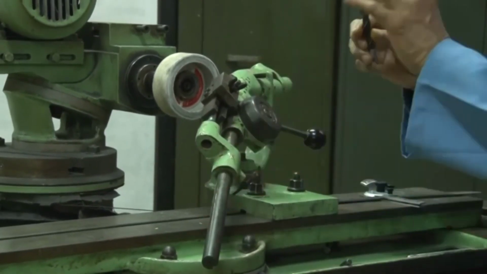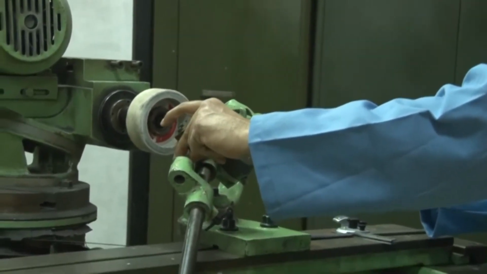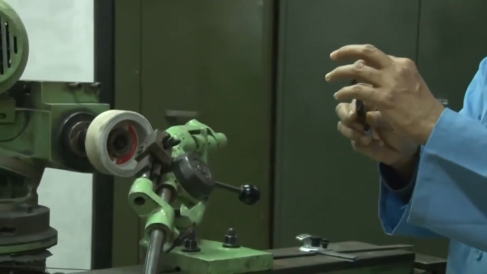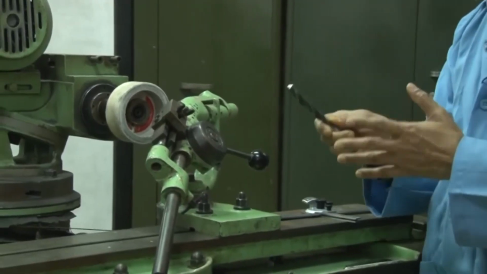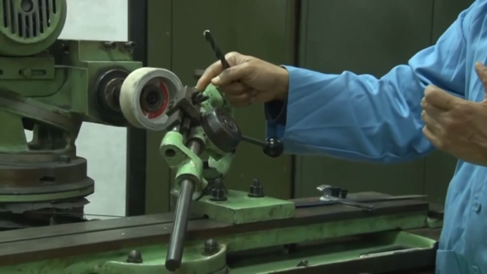Now, for the other face we have to just rotate the drill in this attachment itself, and the other face can be ground. So, now we will show you how we will switch on the machine and how these two faces are ground.